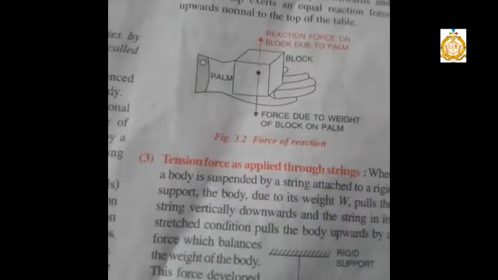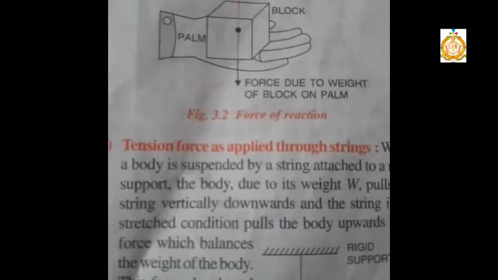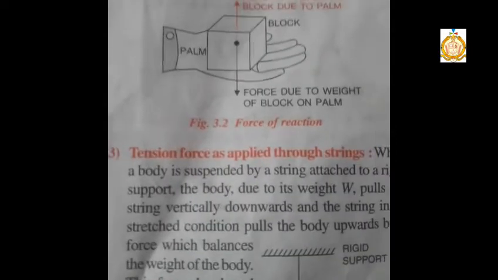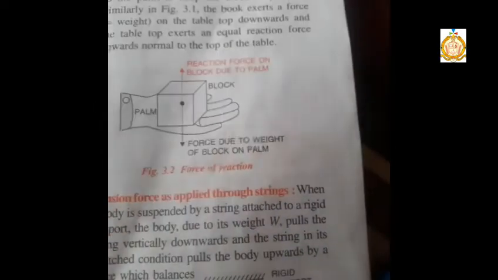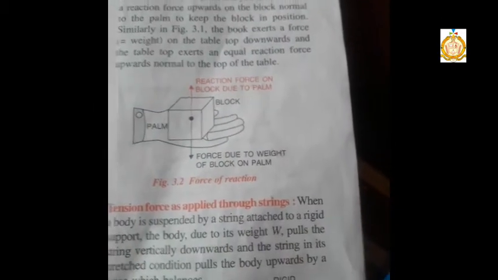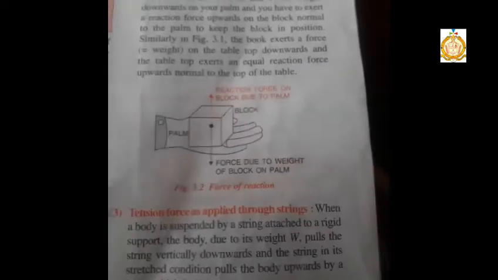How much it increased, that is the tension. So it holds the weight and balances the weight of the body. The force developed in the string is called tension. जो force string ने apply किया है, develop किया है, that is called tension.